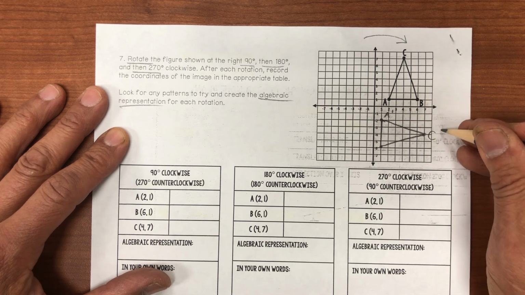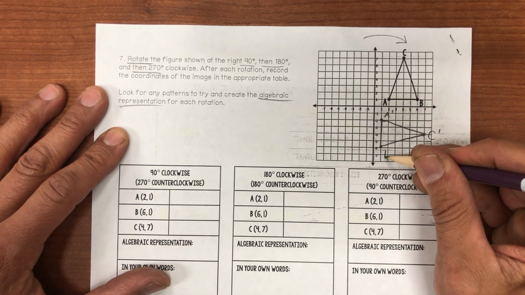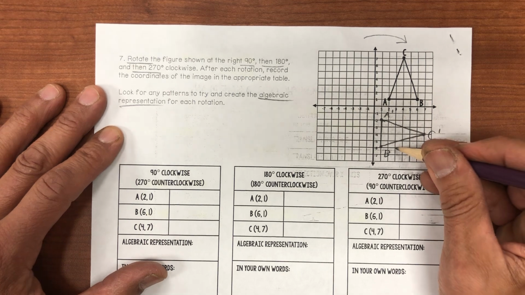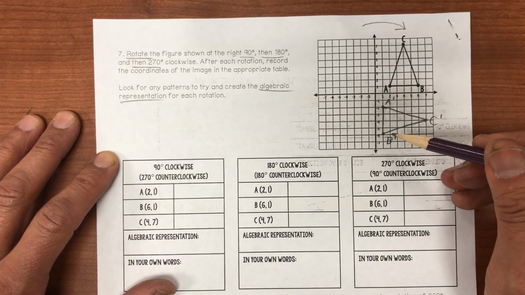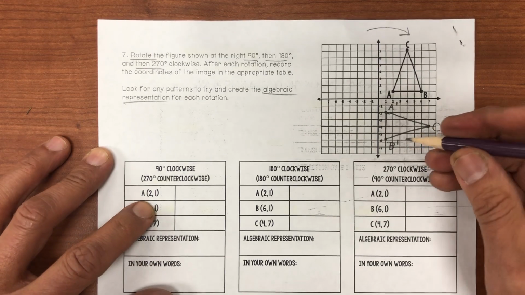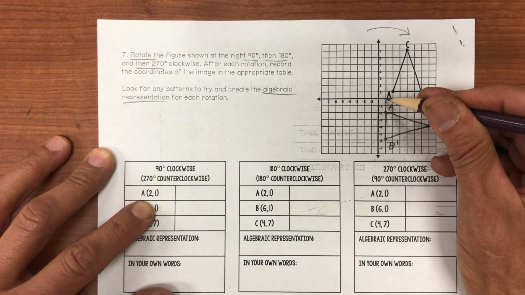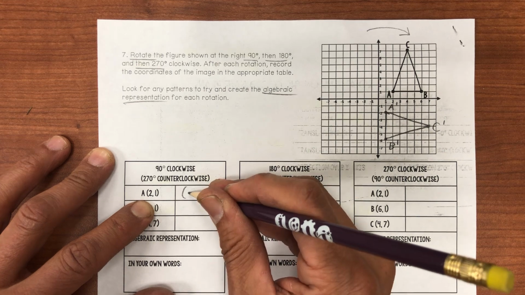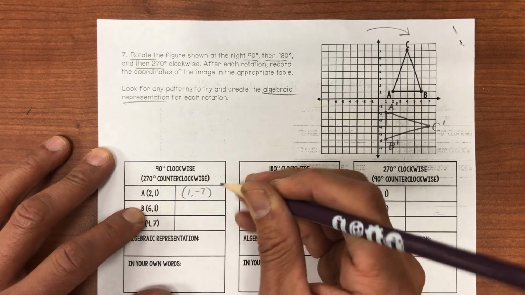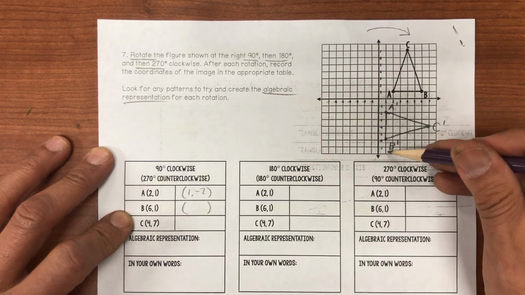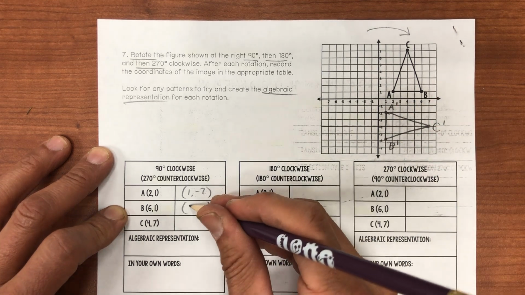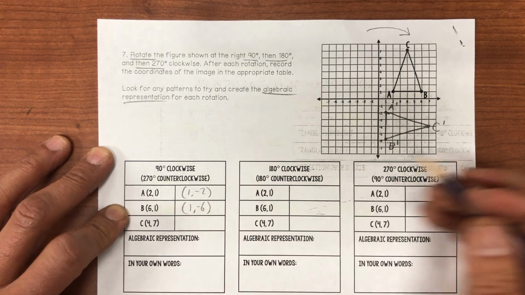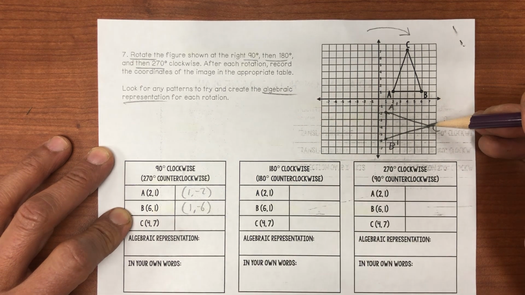This is our C prime, and this is our B prime. So let's record our coordinates for the image. So A is at 1, -2. B is at 1, -6. C is at 7, -4.